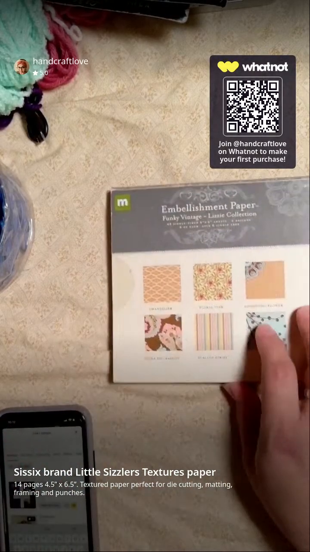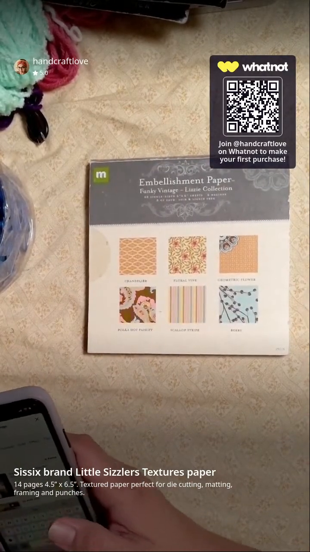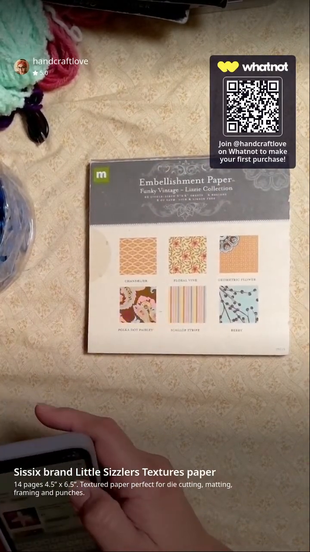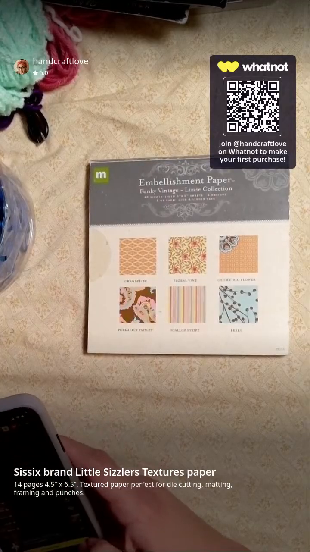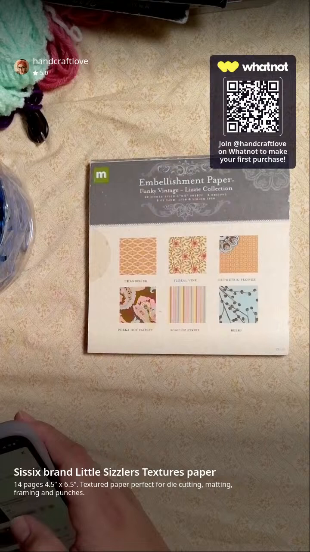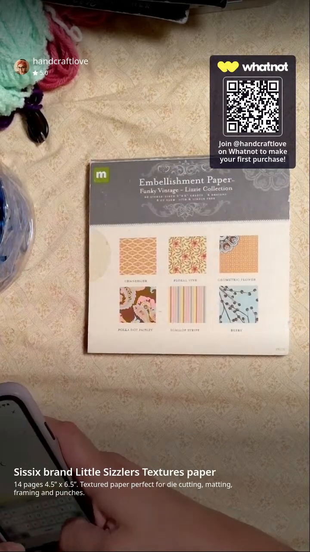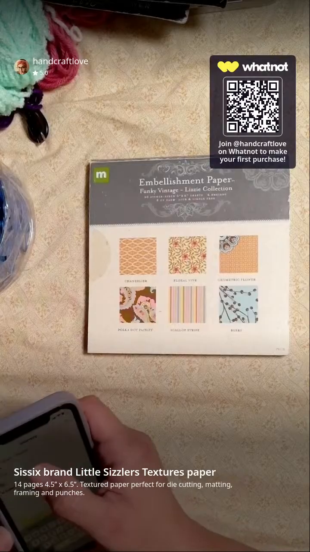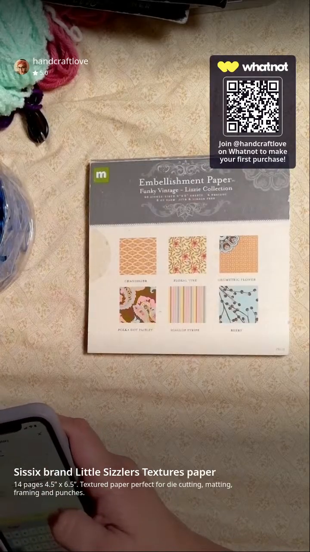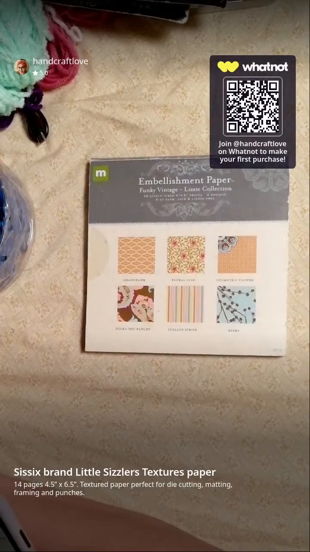I have this embellishment paper. It's 6x6 sheets. Let me pull it up here. The paper, Making Memories.